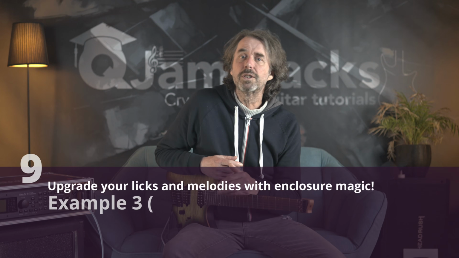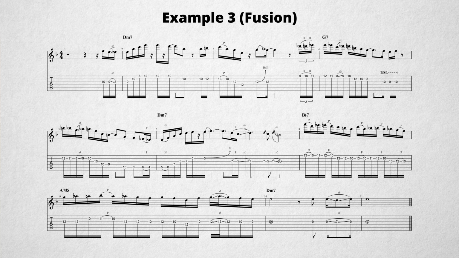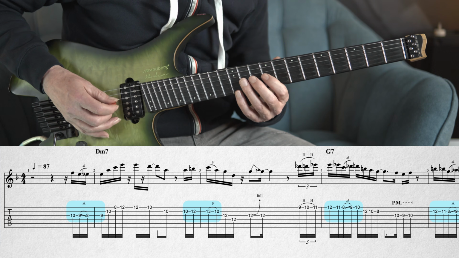In the next fusion style example, in D minor, I used different enclosures. So maybe it is a good idea for you to discover where and what kind of enclosures I used in this example. The example goes like this.